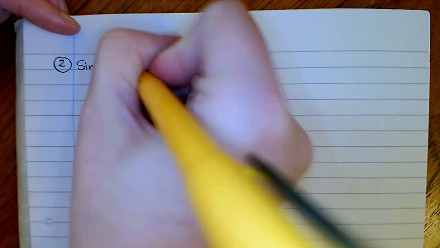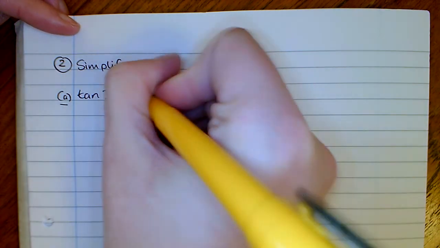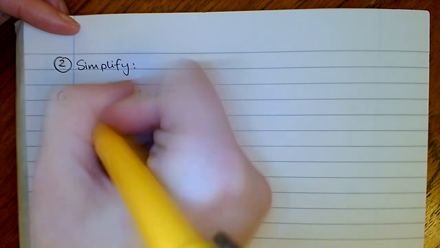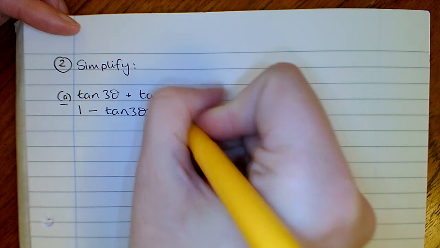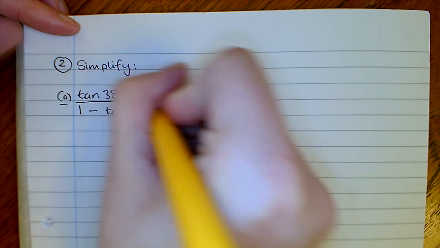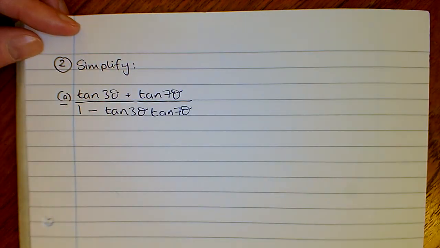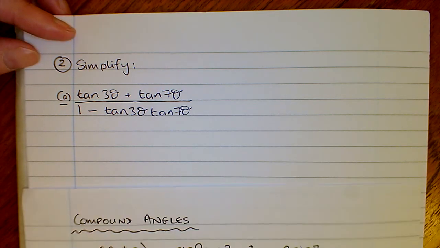Okay, our next ones then are simplifying. So we're simplifying the following. So our first one is tan 3 theta plus tan 7 theta over 1 minus tan 3 theta tan 7 theta. So it's obviously the tan formula that we're looking for.